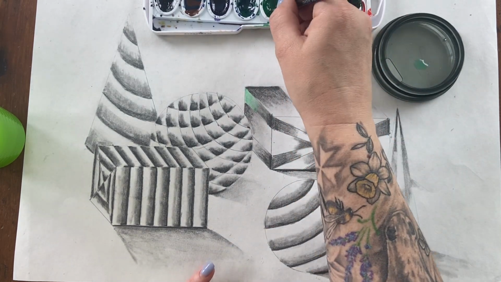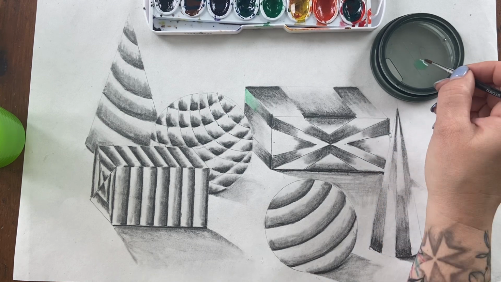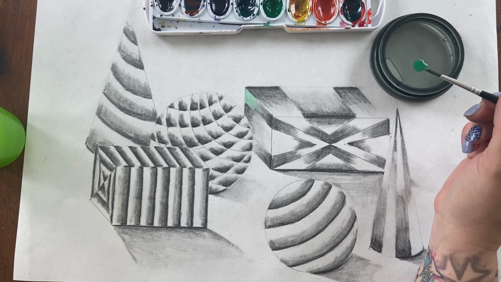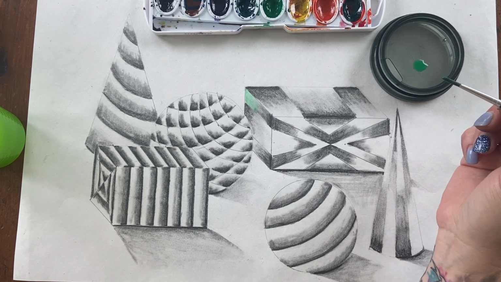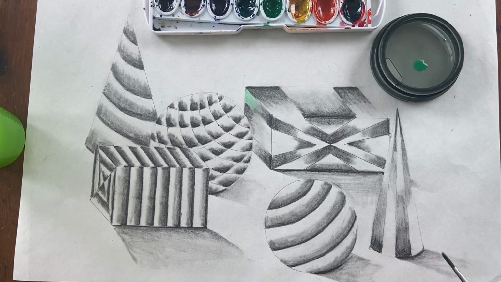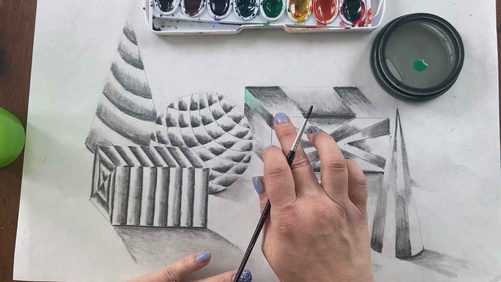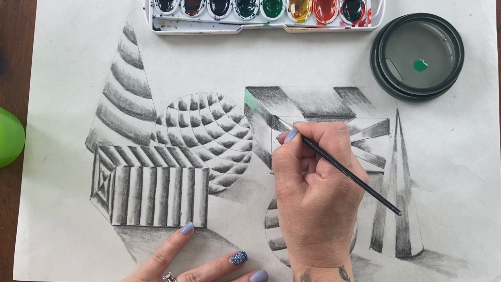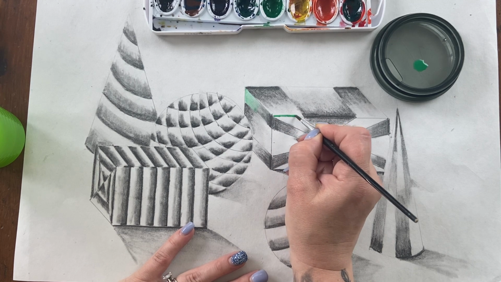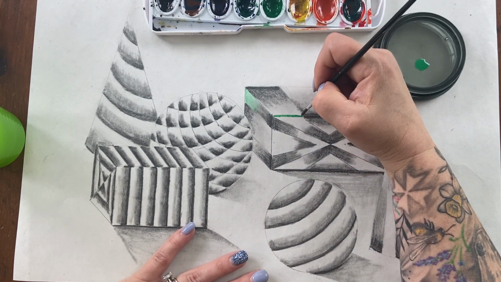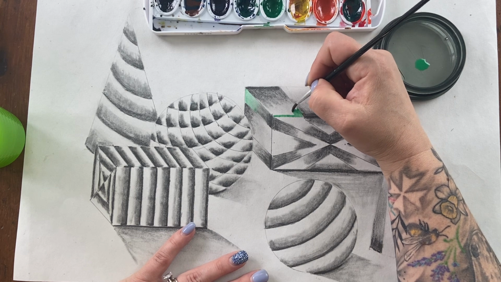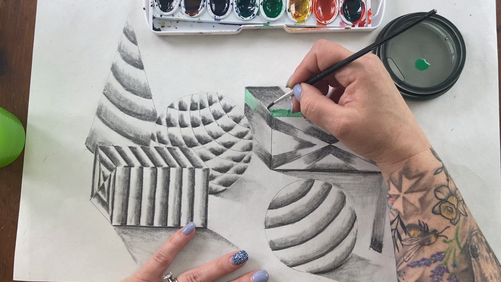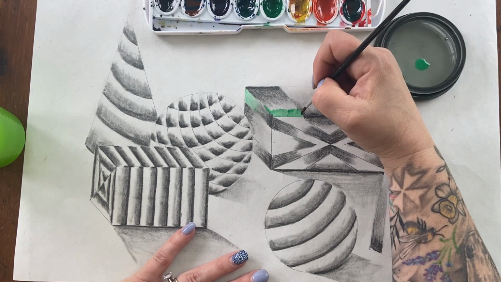Now I'm gonna show you, this is called wet on dry. So I wanna make sure I've got the right color green, not too dark, not too light. This is where if I had a side piece of paper, I could test it. And I'm gonna come through, so when the paper's dry and my paintbrush is wet, it's a little bit different. It will only stay where I put it. So I can get really dark, but it doesn't necessarily spread out.